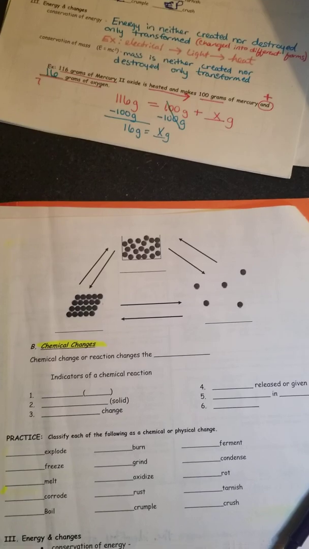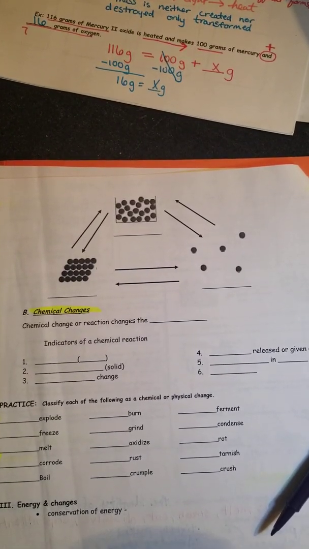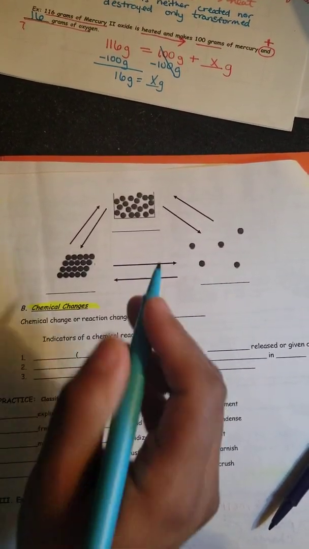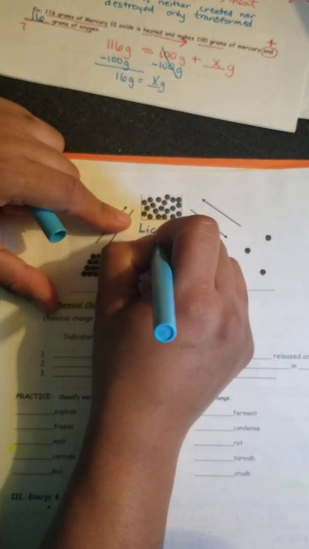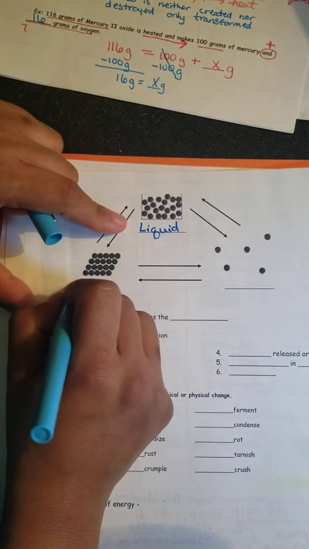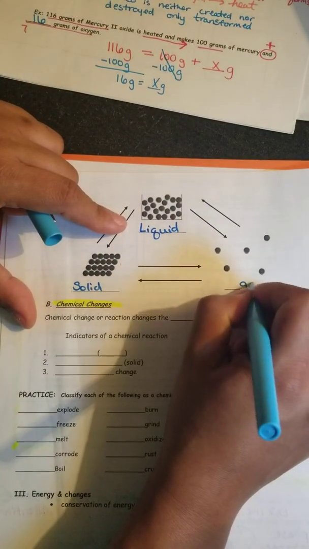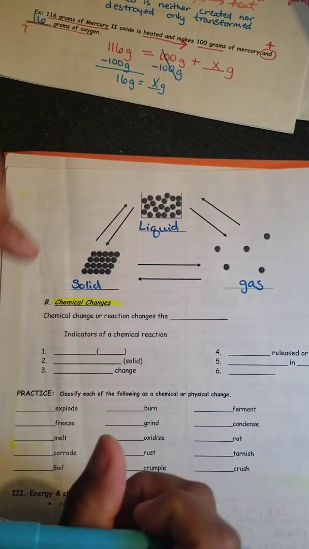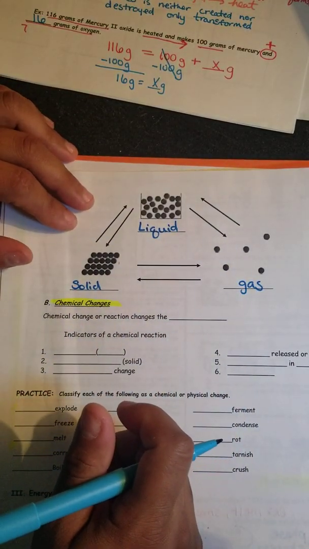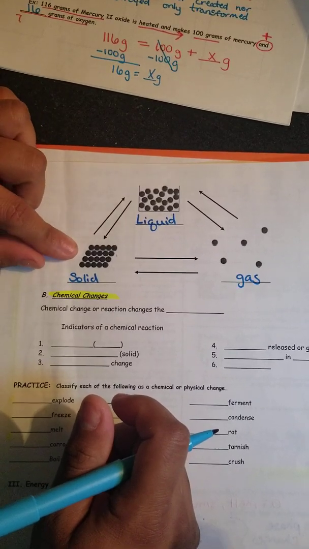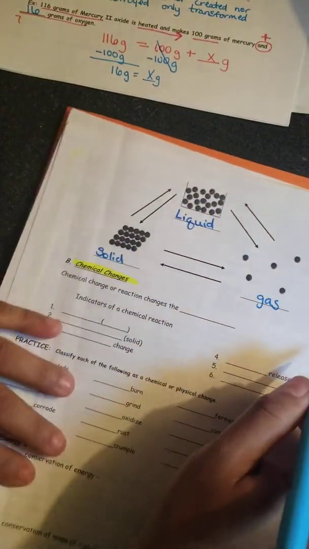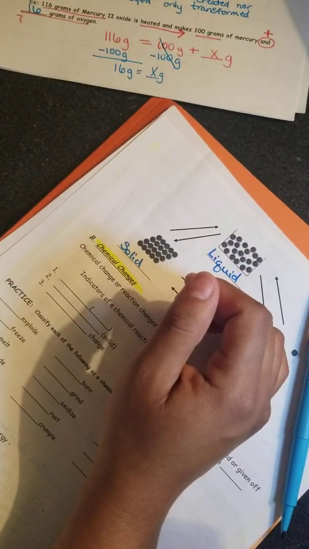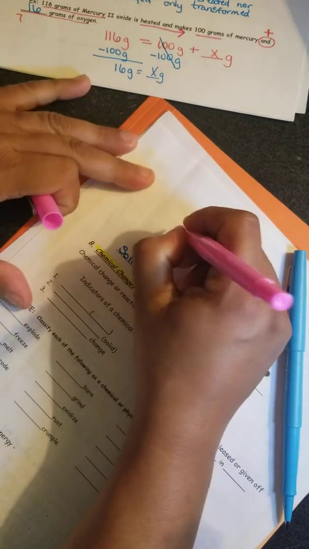Here, this is just a picture of phase changes. I know you know what phase changes are. This picture here represents liquid. This picture represents a solid, and this one represents a gas. Now, the arrows here on the phase changes, whenever we go from a solid to a liquid, like an ice cube that's going to melt, we call that melting.